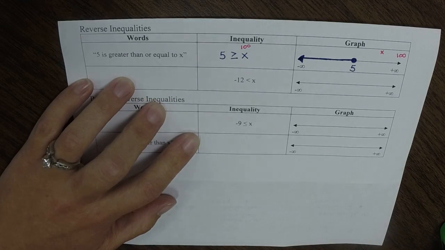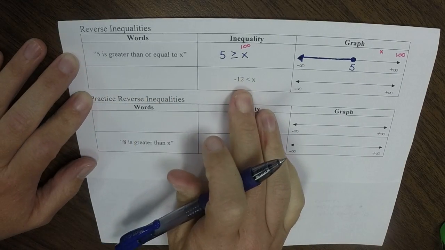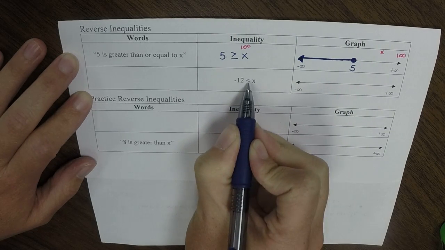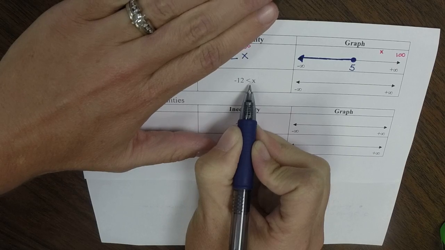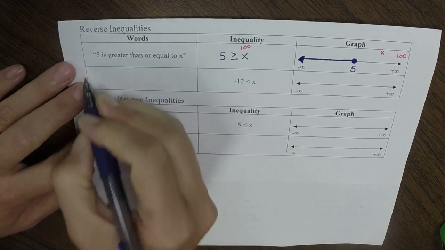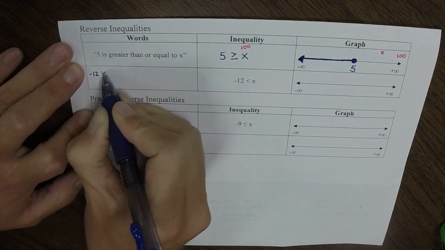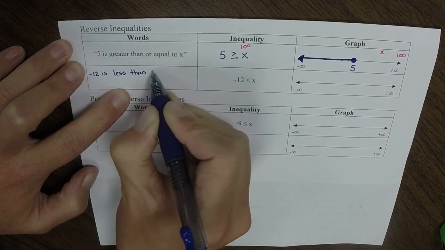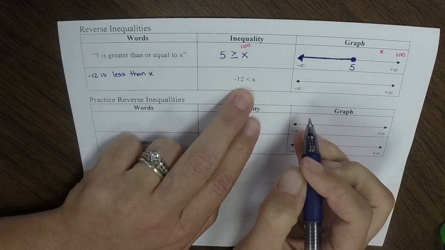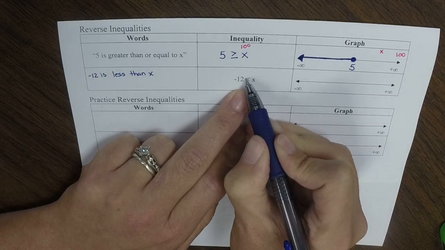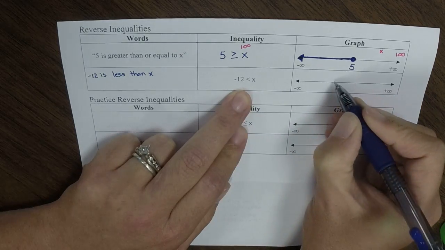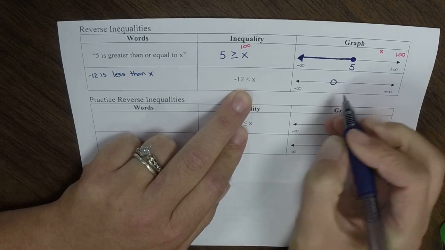Good. So then this one, if we were to read it, says -12. Then if we look, this looks like my left hand. So this is less than x. So -12 is less than x. And now we would go to graph. We look at the symbol for open or closed. It does not have the line underneath. So I would do an open circle.